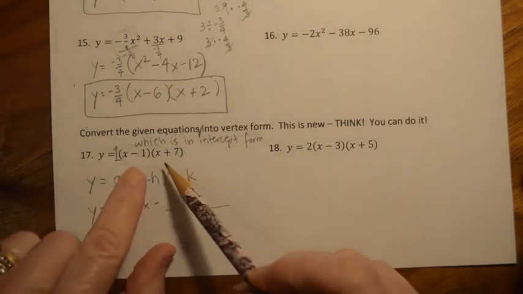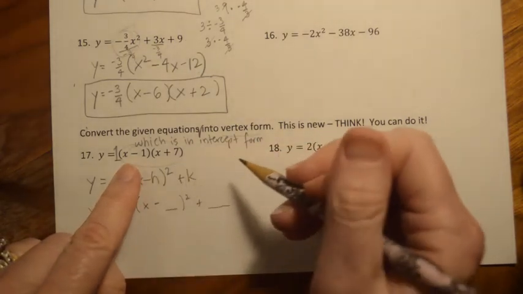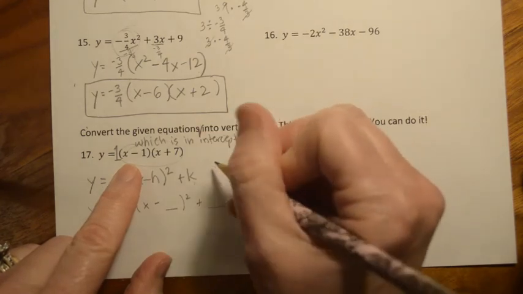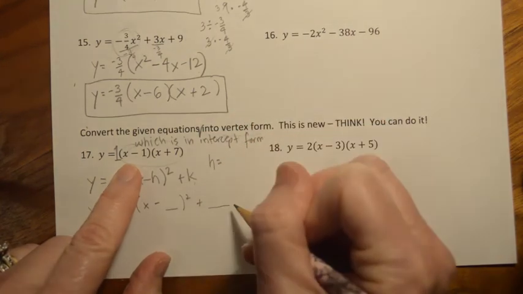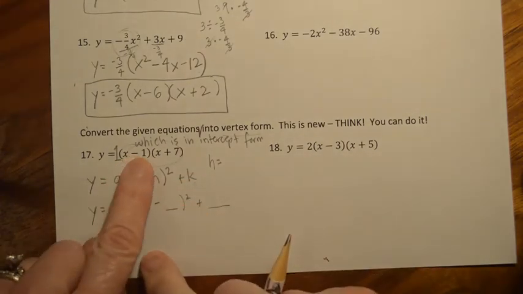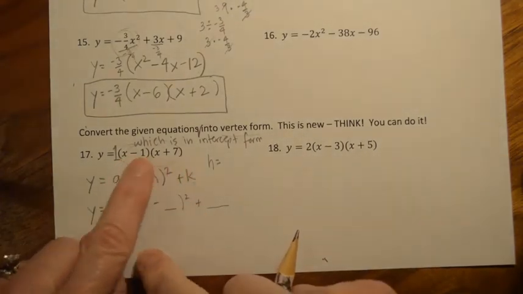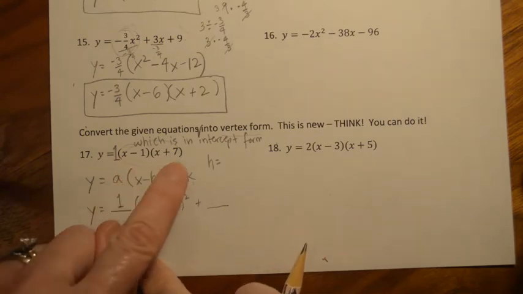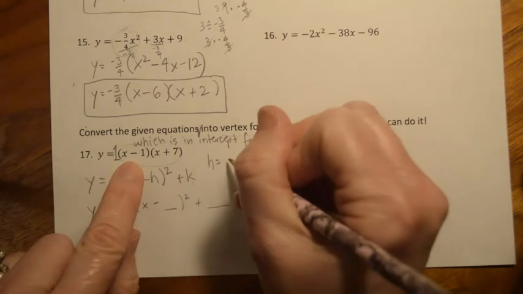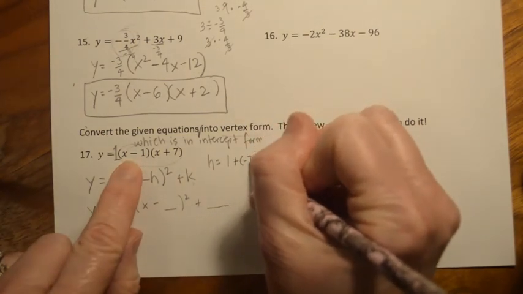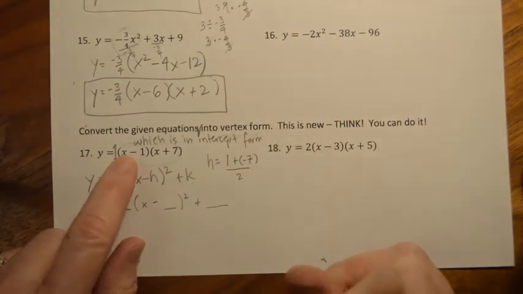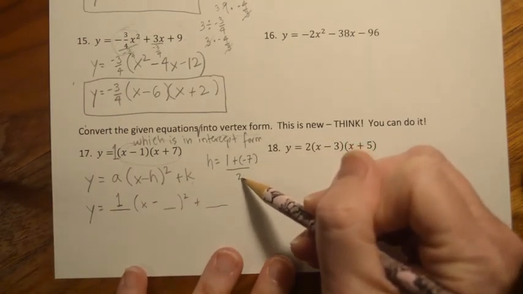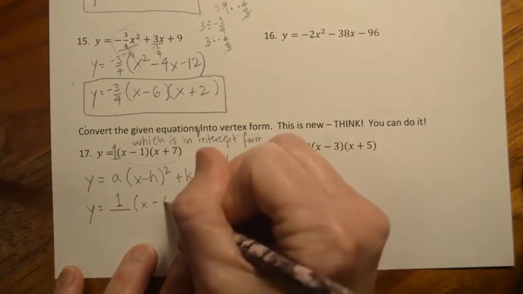I'm going to remind you here, hopefully you've got your sheet and you've already looked, but to find the x coordinate of the vertex, which is going to be h, we just take the p value and the q value and find their average. Again, the p value and the q value are always the opposite of what they say in the parentheses. So here, this is a positive 1 plus a negative 7 divided by 2. So 1 plus negative 7 is negative 6, divided by 2 is negative 3. So this is minus a negative 3.